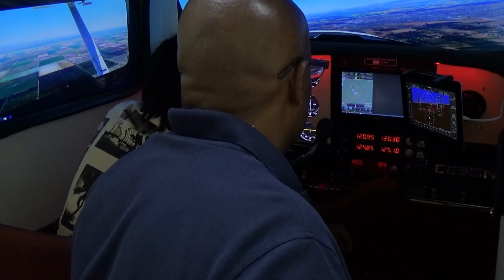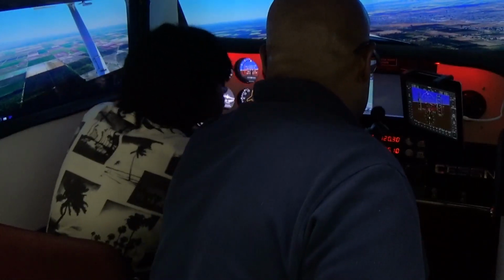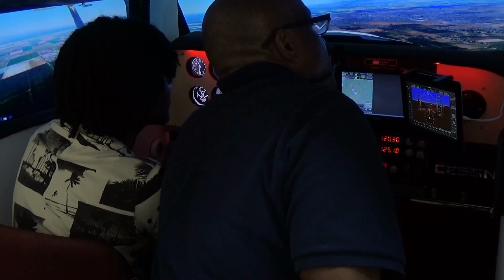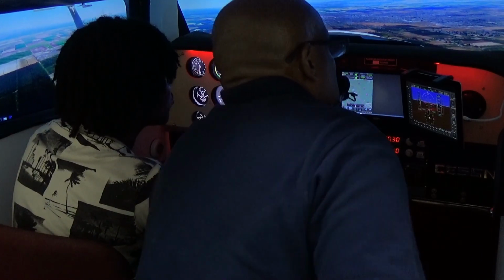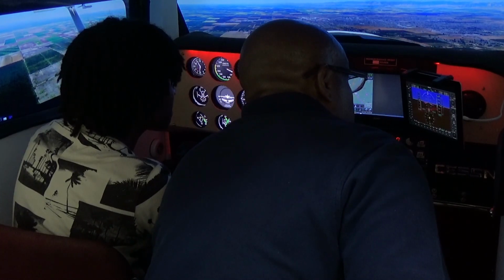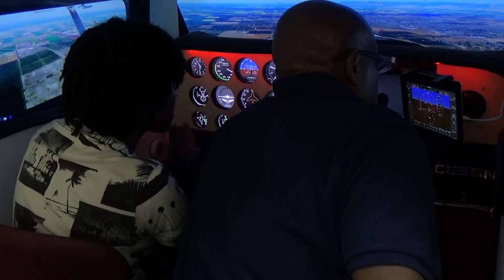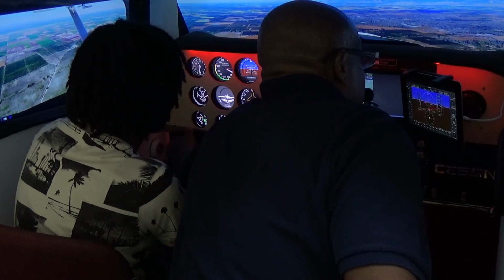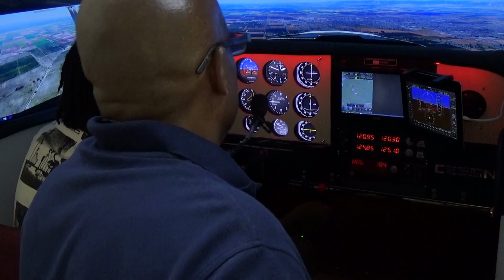Approach, Cessna 1 Victor Bravo is at 2000. Cessna 1 Victor Bravo, climb and maintain flight level 200. Climb and maintain flight level 200. Cessna 1 Victor Bravo.